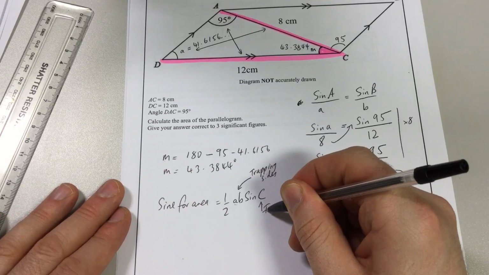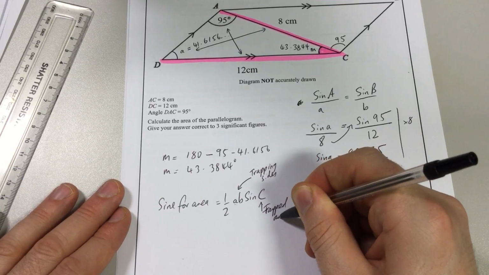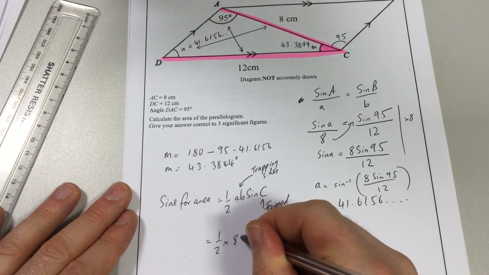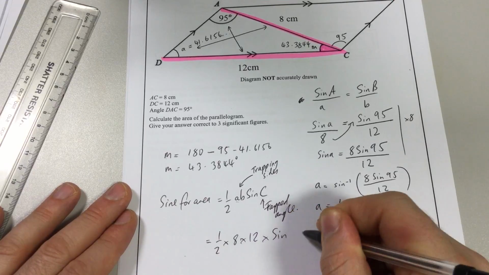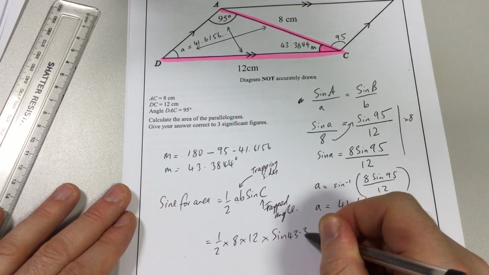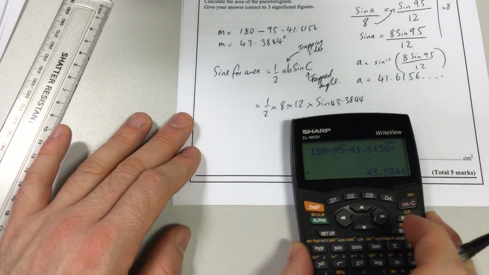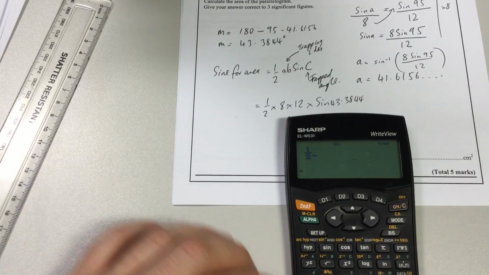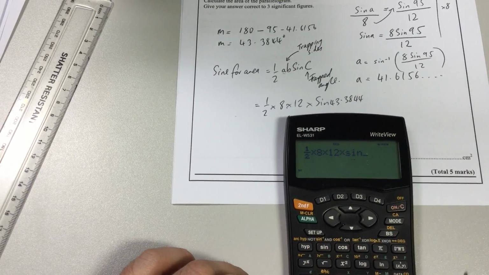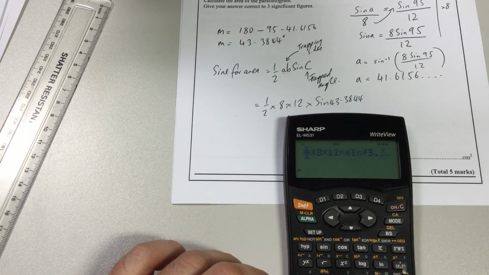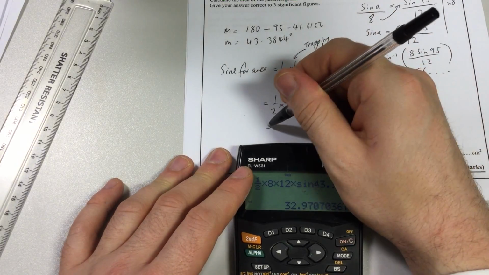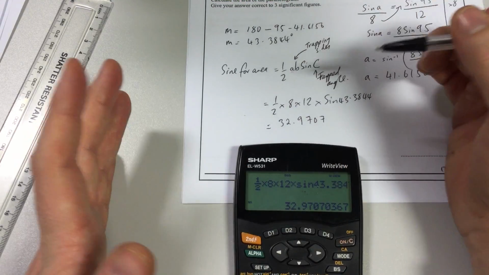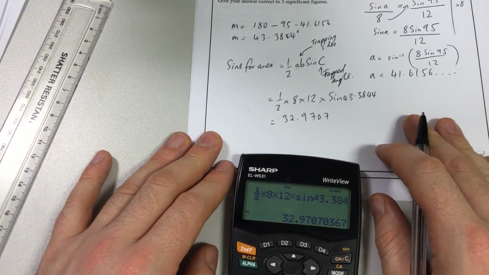So it's a half times the two sides, it doesn't matter which way around, times sine of the angle that it's trapping, so 43.3844. Okay, so that's what I've got. Remember, because it's 3 significant figures, I'm just doing it more than that now. But that is one triangle.